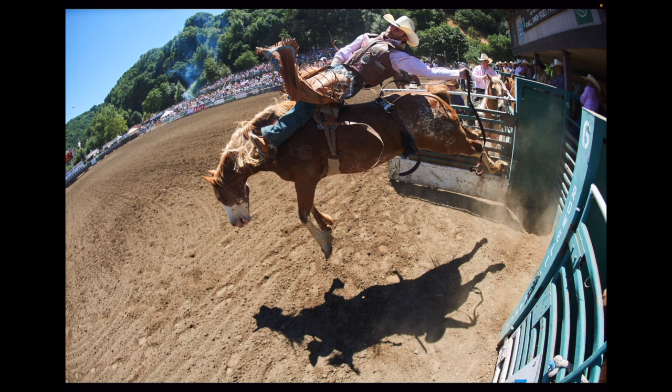So 5.6 on a 16 millimeter lens is going to give me a really, really wide depth of field, right? A lot of things are going to be in focus because it's a really short lens and I'm stopped down pretty significantly. So if that horse goes a couple feet to the right or a couple feet to the left or higher or lower, it's still going to be more or less in focus. So that's one of the reasons why I would stop down.